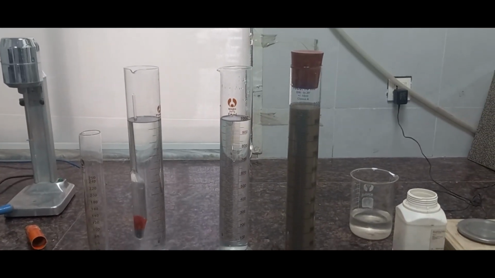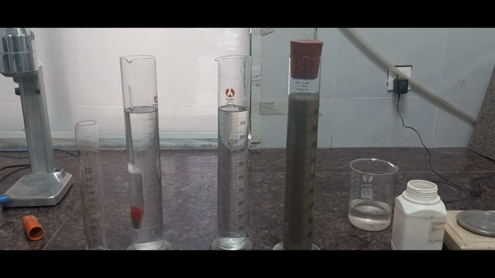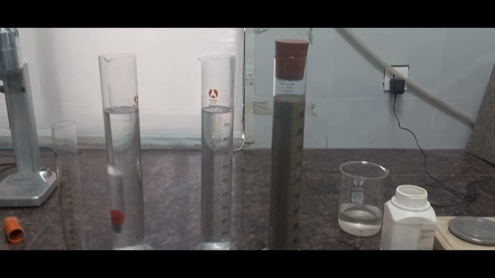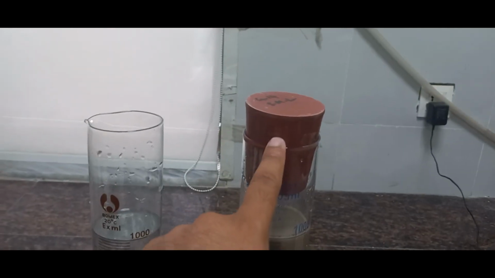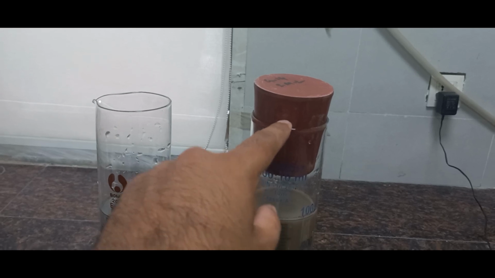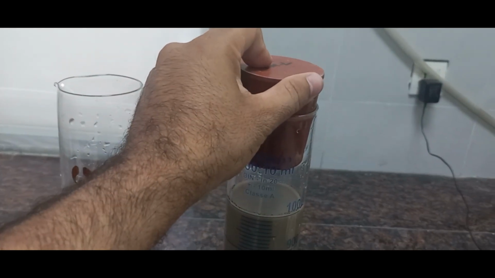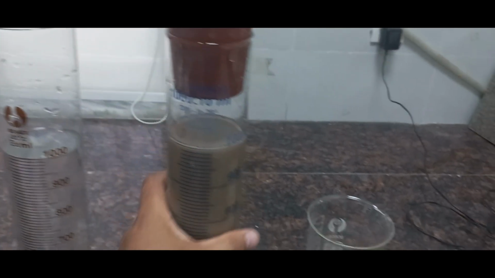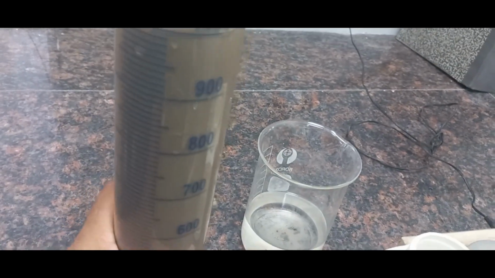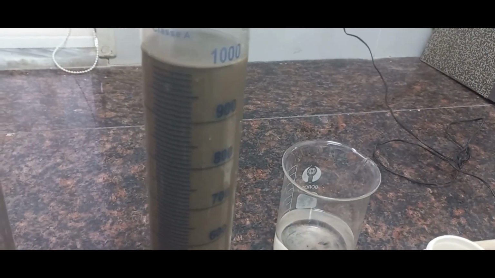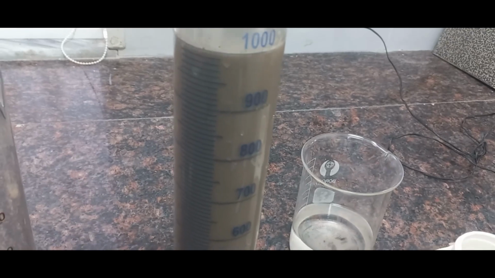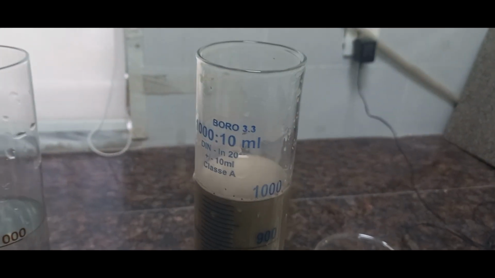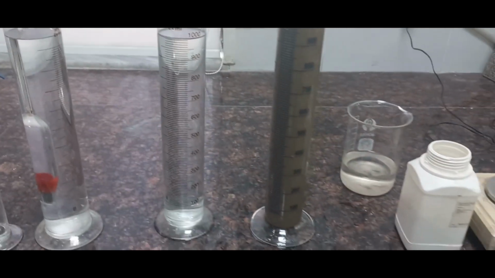As we will shake the sample manually by the tipping method, for that purpose we have a rubber stopper at the top of the measuring cylinder and shake our soil sample manually. Keep in mind, there should be no loss of soil specimen during the mixing.